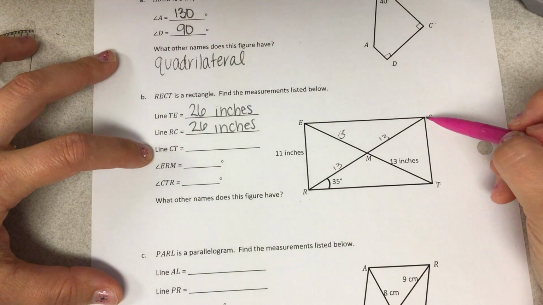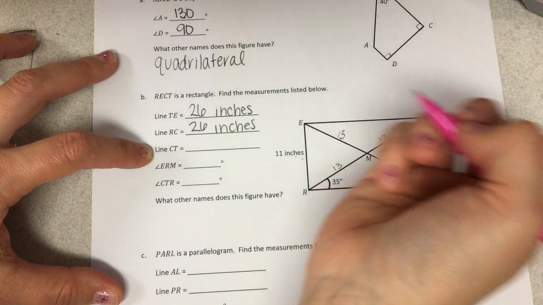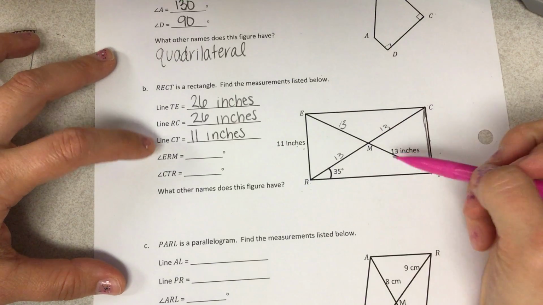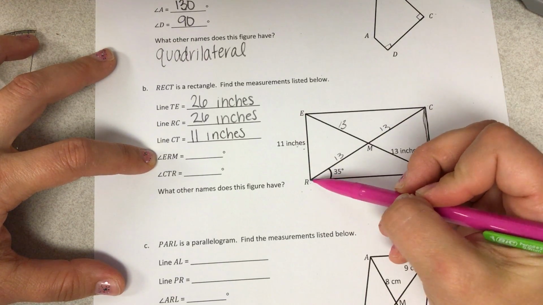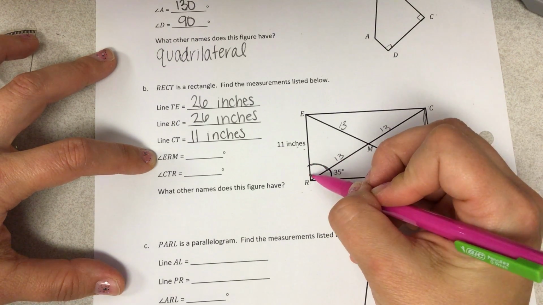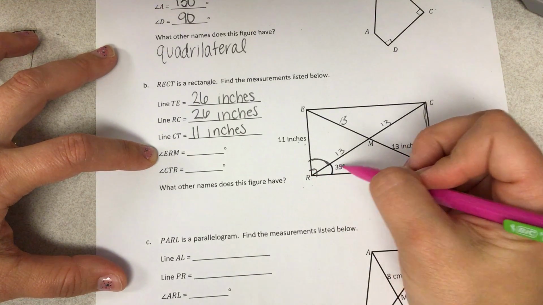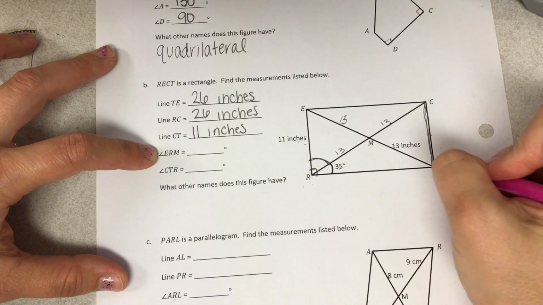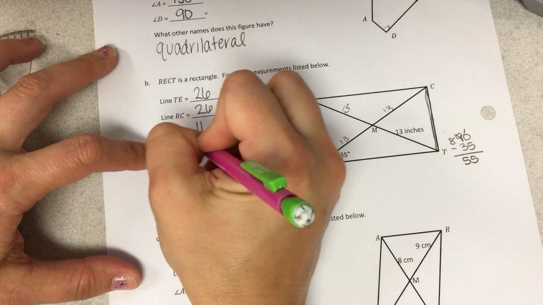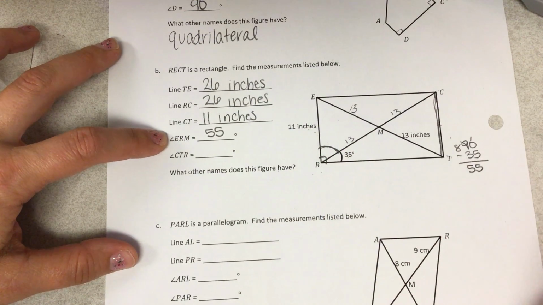Okay. Then it wants me to know CT. Because of the shape, I know that these opposite sides are equal, so that one is also 11 inches. Okay. It wants me to know what is ERM. So it wants me to know what this angle right here is. First of all, I know that this total angle is 90 degrees. So if I already know that this is 90 degrees and this is 35 degrees, I'm going to take 90 and subtract 35. And I'm going to get that that angle is 55 degrees because I know that it's a 90-degree angle. This one's 35. This one has to be 55.